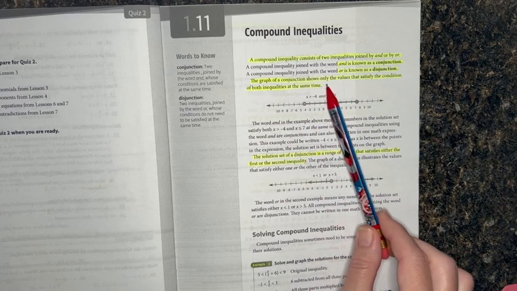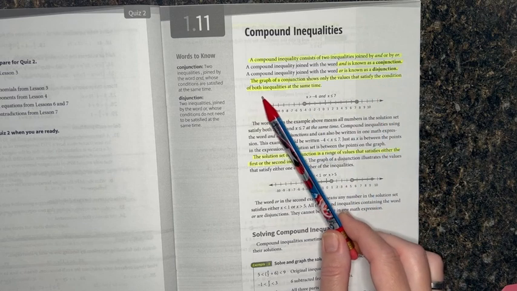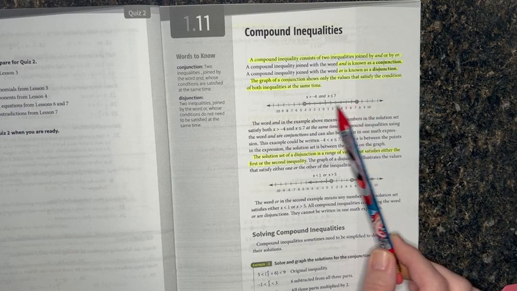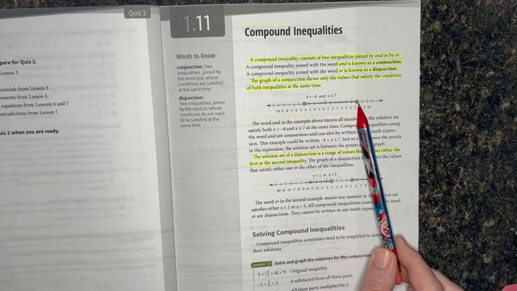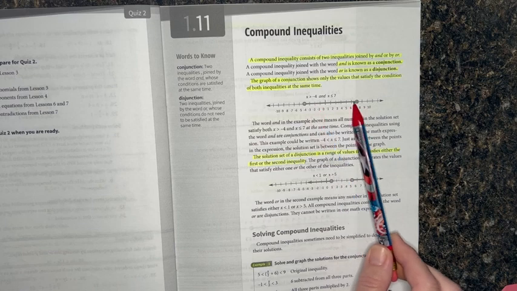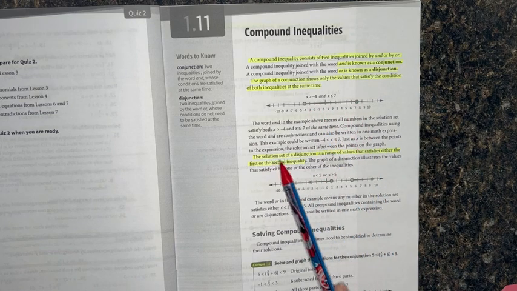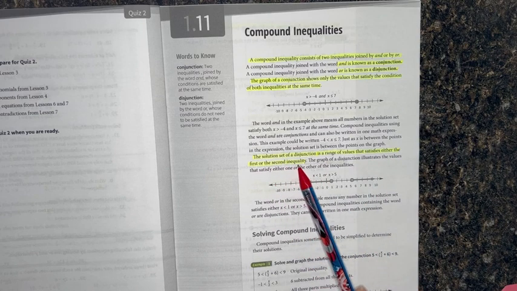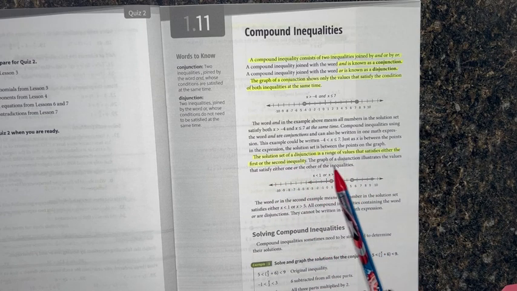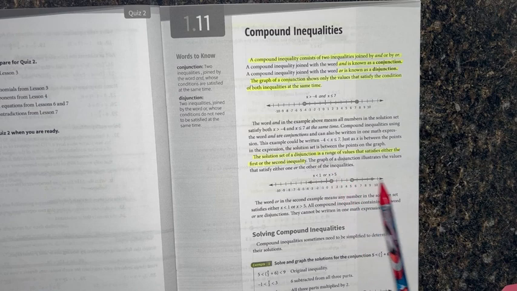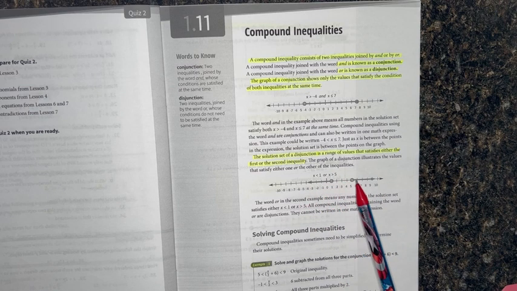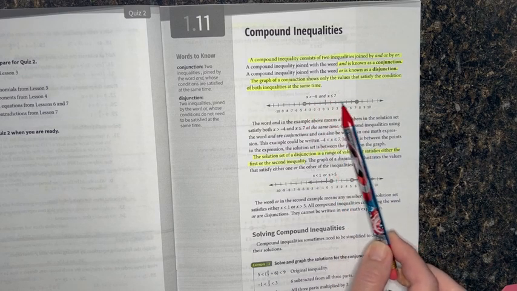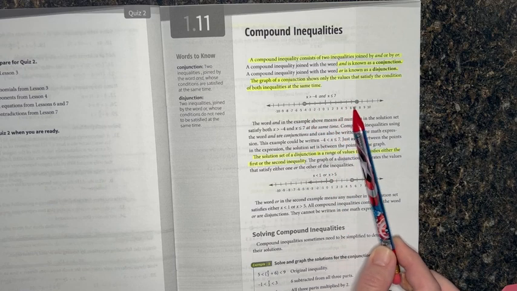The graph of a conjunction shows the values that satisfy the condition of both inequalities at the same time. So a conjunction looks like this, two spots connected in between, okay? The solution of a disjunction is a range of values that satisfies either the first or the second inequality. And disjunctions look like this. They have a gap in between, and they usually go opposite each other, okay? So there's a gap in a disjunction. In a conjunction, we're talking about they're connected, okay?